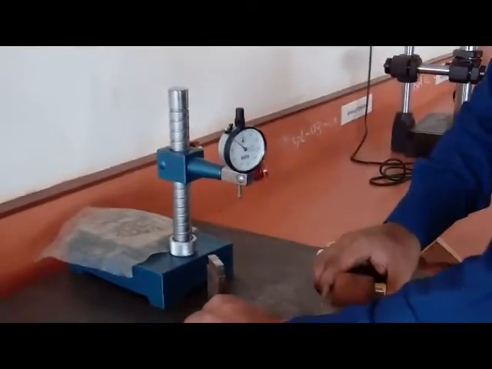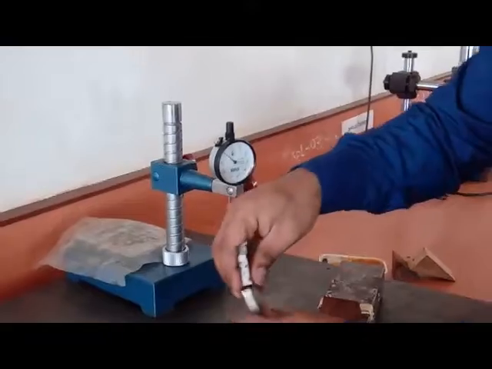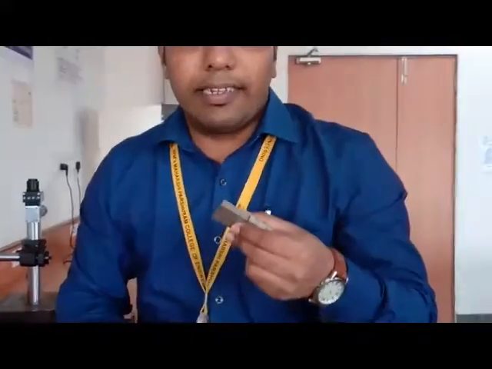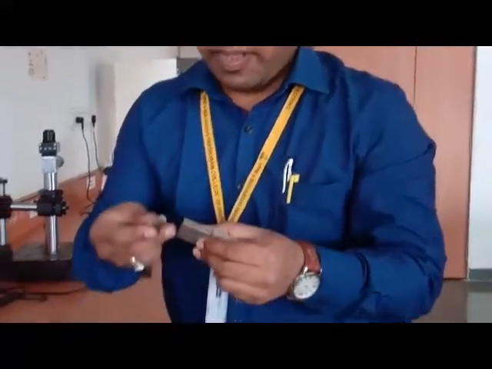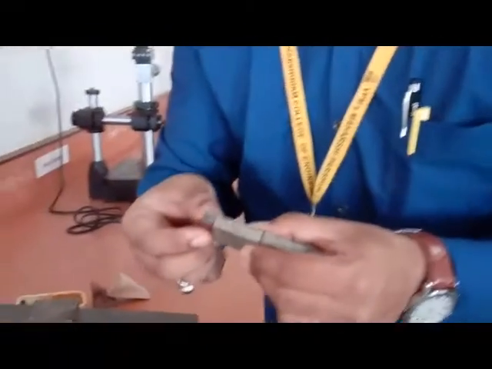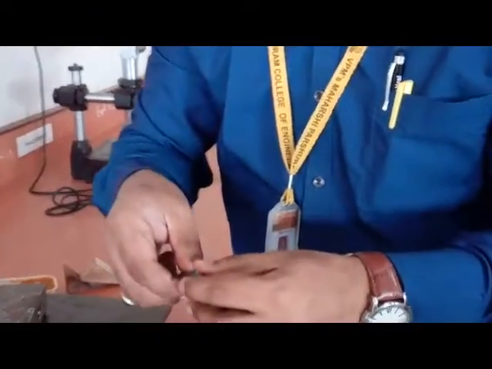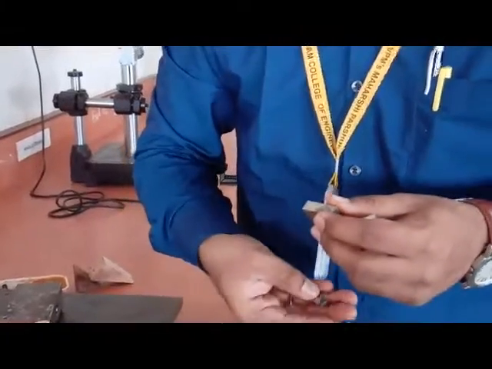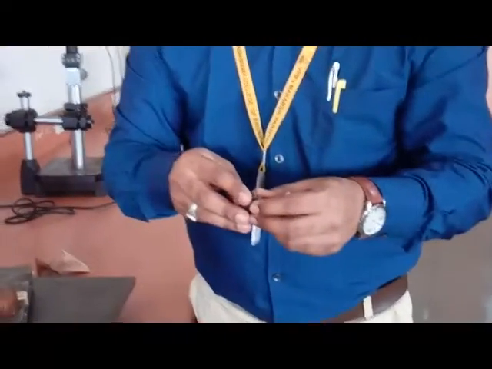Over here the first slip gauge we have taken was 6, that is 6 centimeter or 60 mm. Next we have taken was 30, that is 30 mm. Then next was 9, that is 0.9, and very next was 0.4. So altogether that is 9.4 centimeters, or you can call it 94 mm.